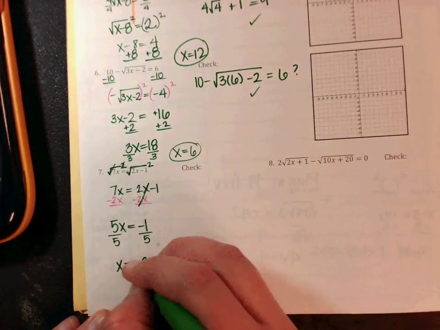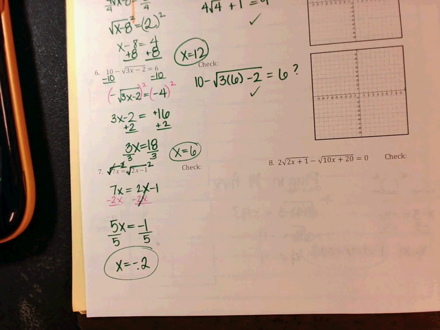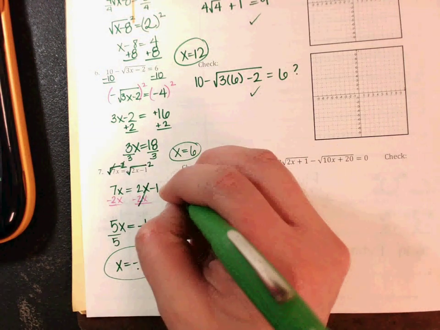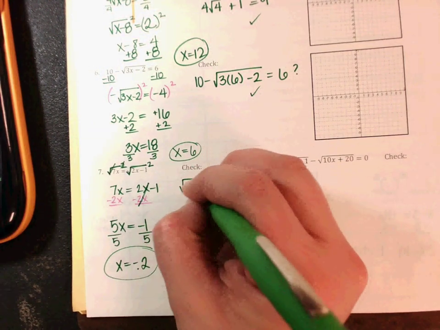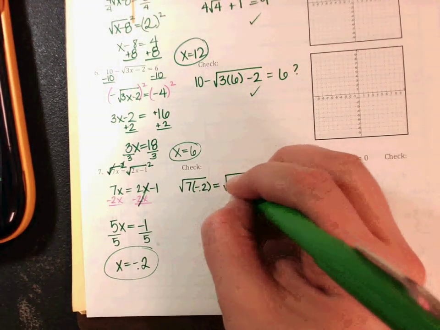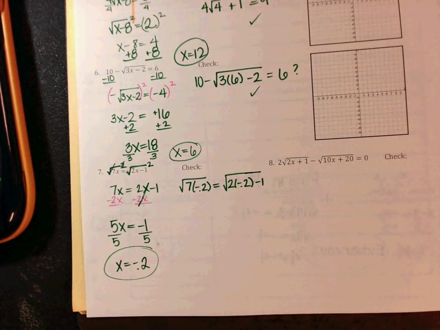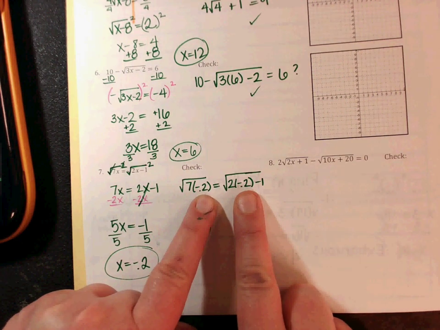Now, for one like this, I would not try to solve it by graphing, just because they're both square roots and you have to make sure they're both going the right way. I just plug it in. So I'm going to plug in square root of 7 times negative 0.2 equals square root of 2 times negative 0.2 minus 1. And then you're going to have to plug in on both sides and see if you get the same number.